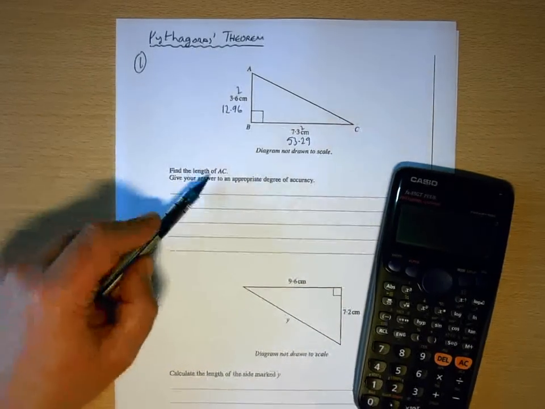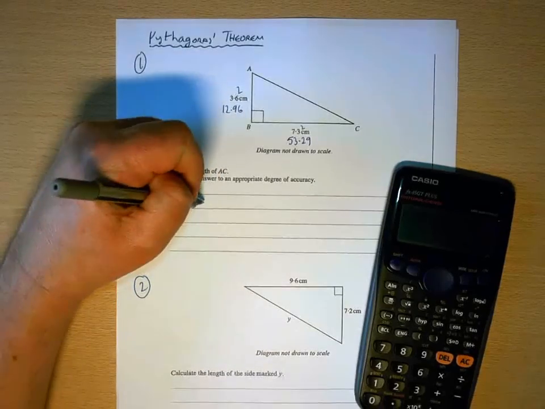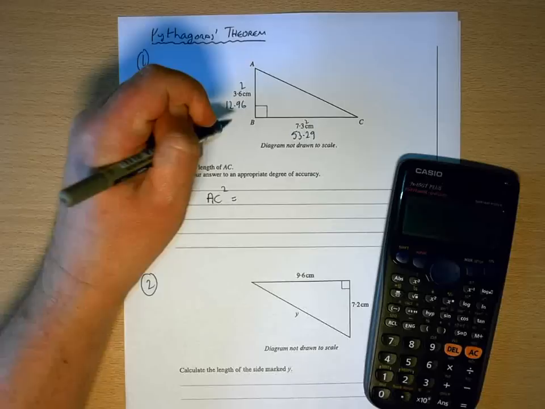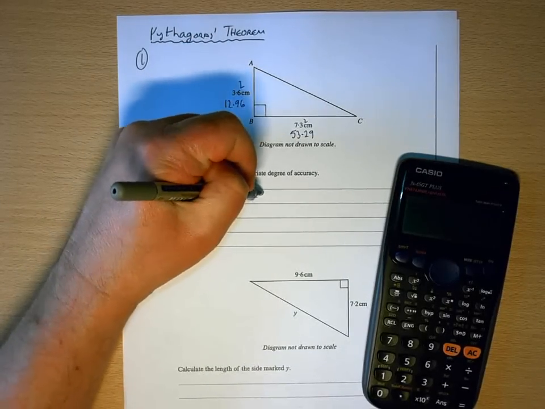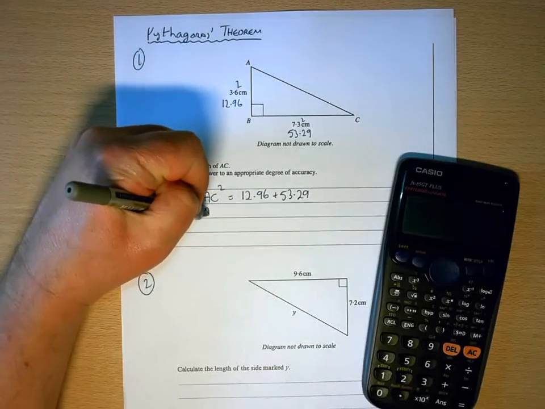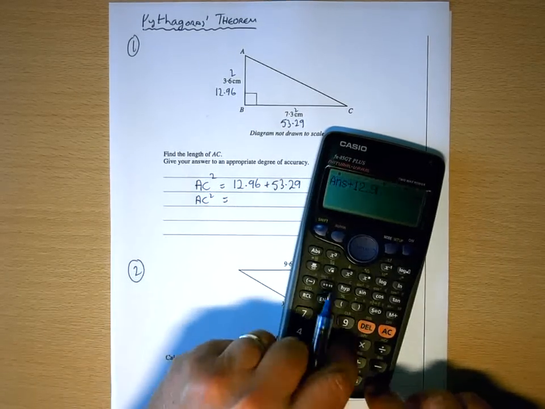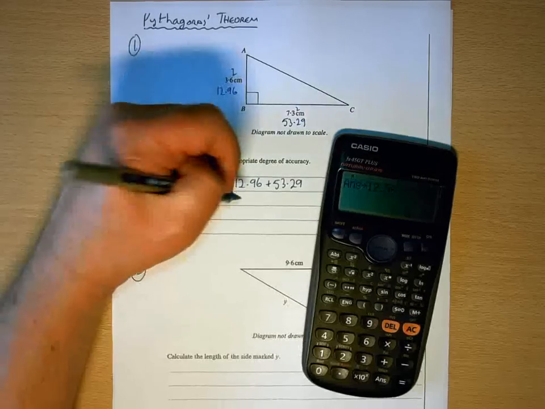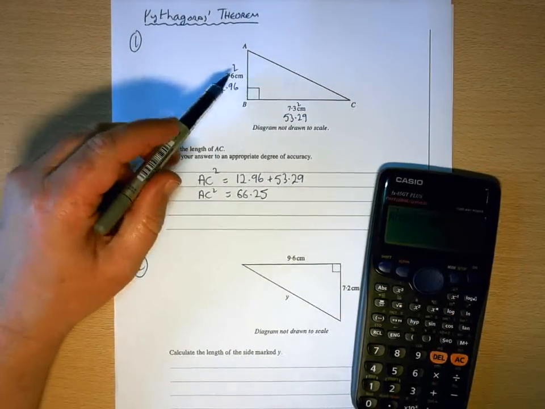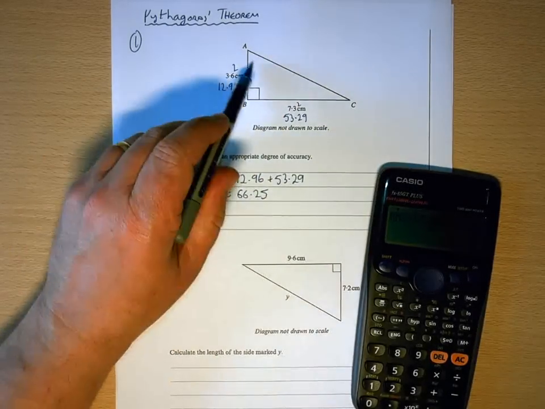Right, in this case, the length of AC, you can see from the diagram, is the longest side. So what you're going to do is AC squared is those two added up, 12.96 and 53.29, which is 66.25. Now, at the moment we're working with all the squares. We don't want the squares, we just want AC on its own.